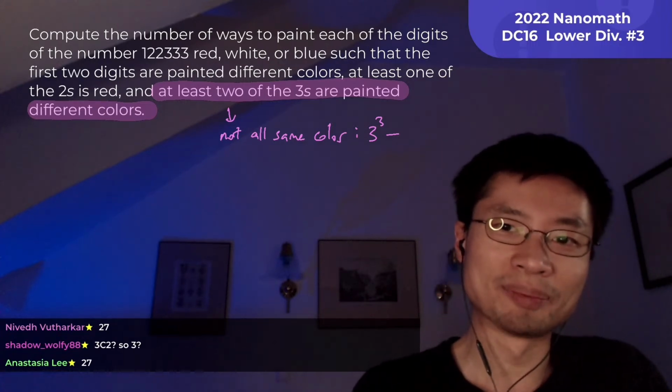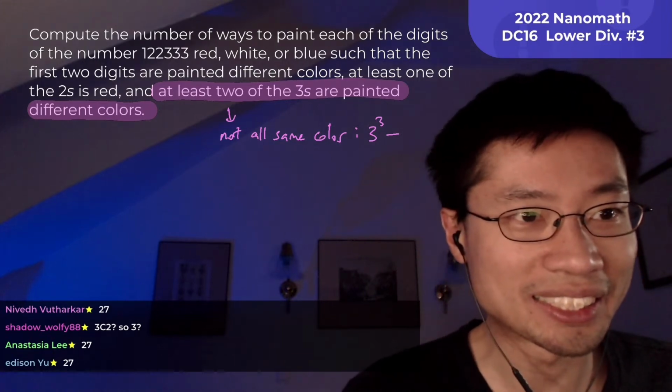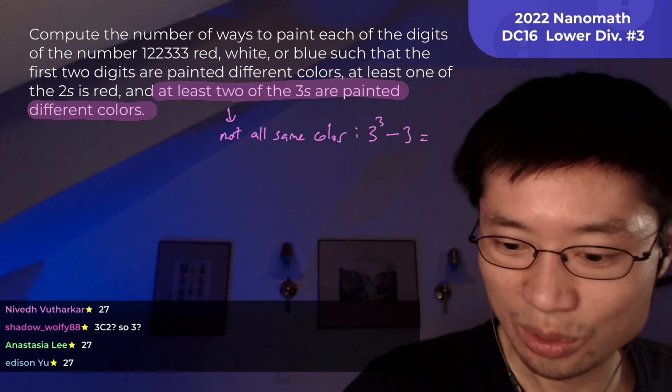Anyone want to type into the chat? So I need to subtract the ones which are all of the same color. Thank you very much, Anastasia and Nived as well, minus 3. So that's equal to 24.